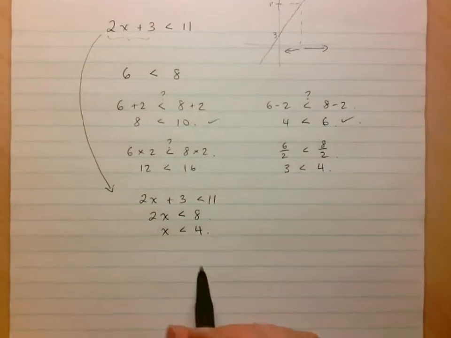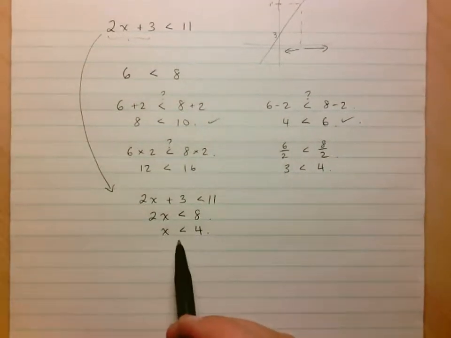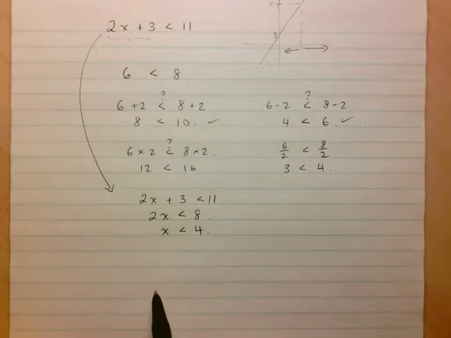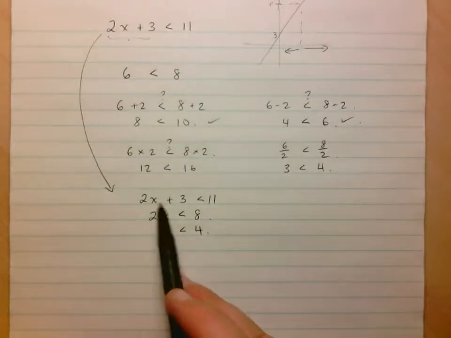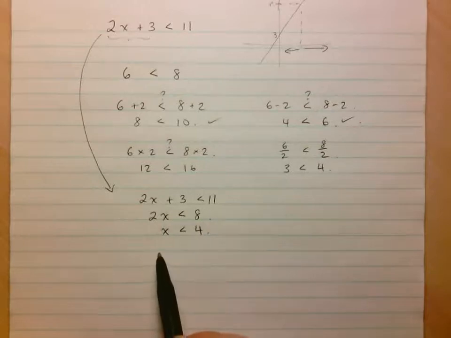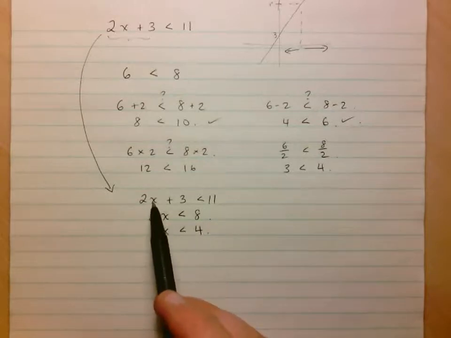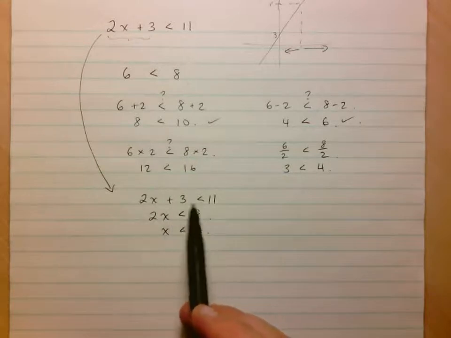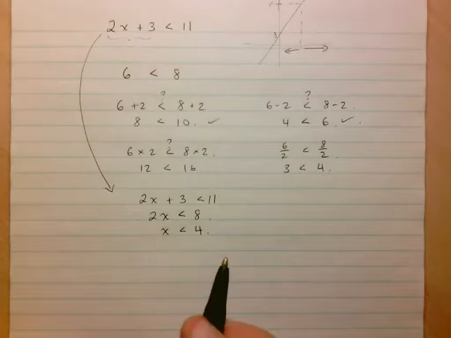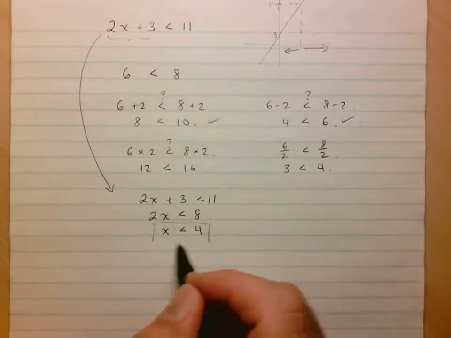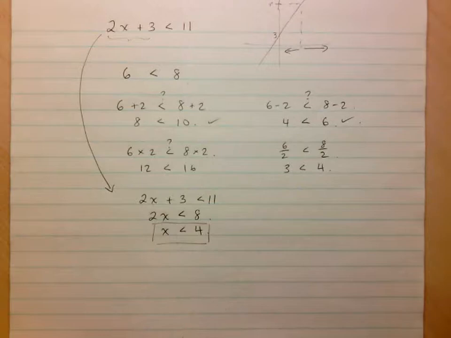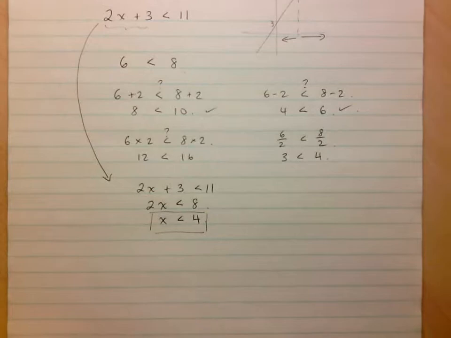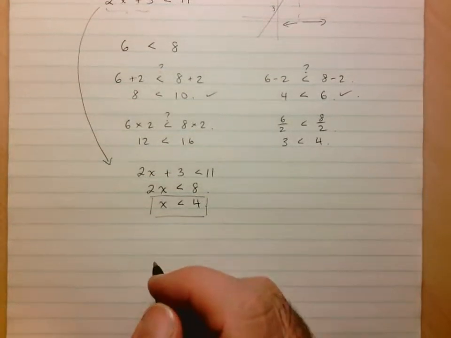Now to see whether this works, let's pick some x values less than 4 and make sure they satisfy the inequality. Let's take x equals 3: 2 times 3 is 6, plus 3 is 9, which is less than 11. You can take 3.5: 2 times 3.5 is 7, plus 3 is 10. Whereas if I take something like x equals 5, 2 times 5 is 10, plus 3 is 13, which doesn't satisfy the inequality. So this expression represents all the x values that give you 2x plus 3 being less than 11. Let's do one more example to confirm that this works.